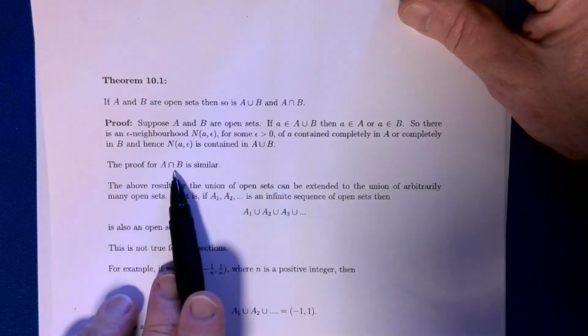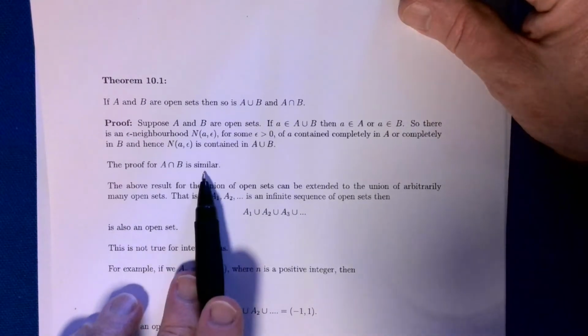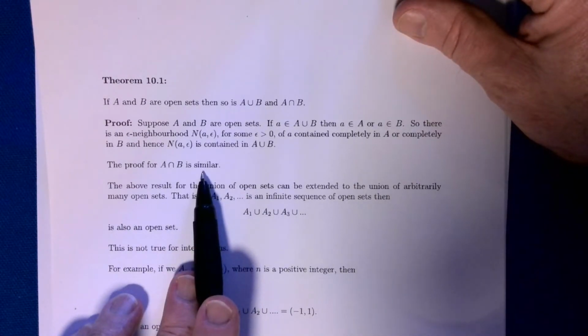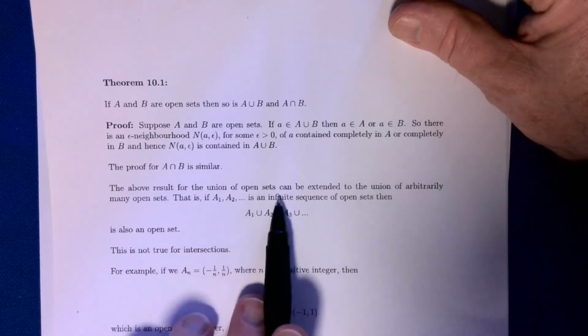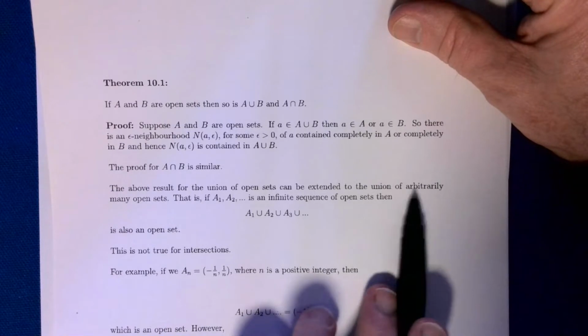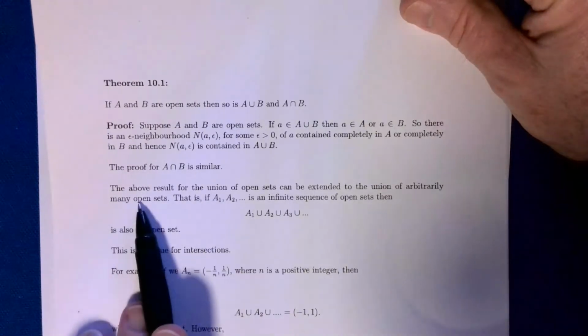One can do a similar proof for A intersection B. Now the above result for the union of open sets can be extended to the union of arbitrarily many open sets.